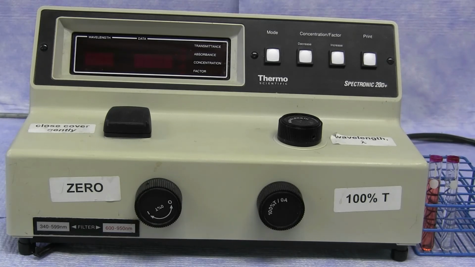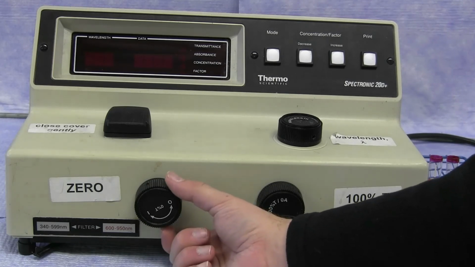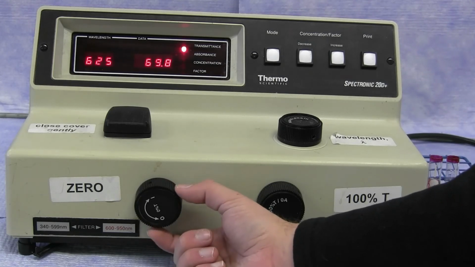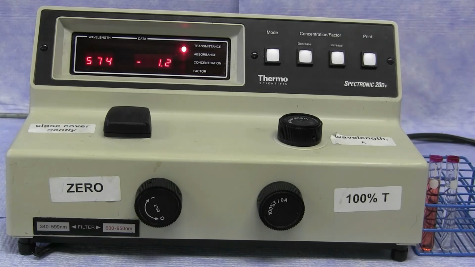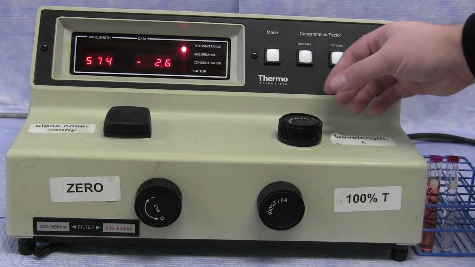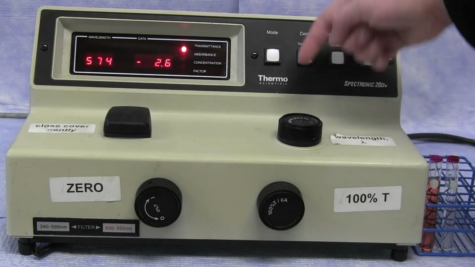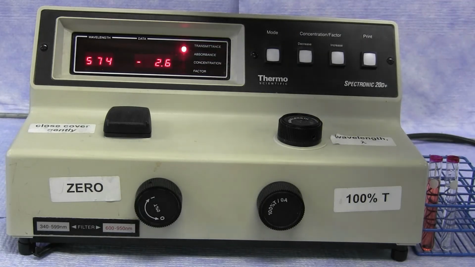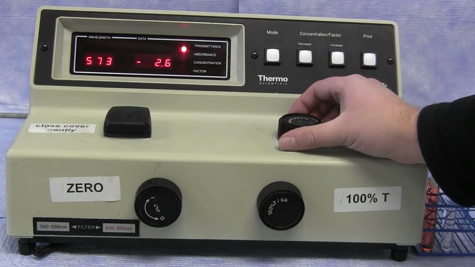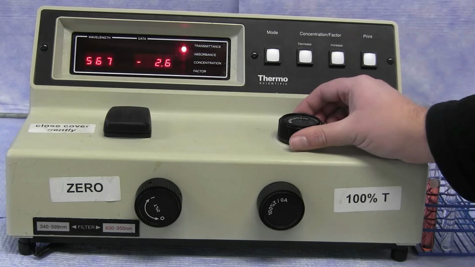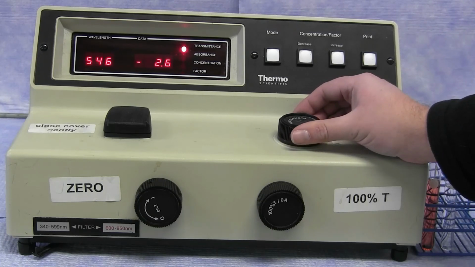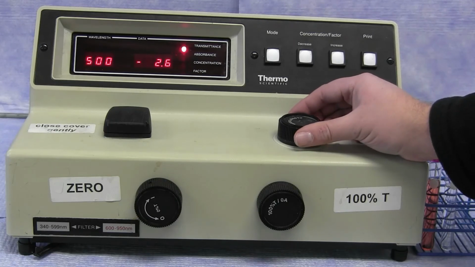Operating and calibrating the Spectronic 20 is done with the 3 control knobs on the instrument. The left-hand knob is used to turn the power on to the instrument itself. The top control knob changes the wavelength of light being used to measure the absorbance and transmittance. At this point, I can adjust the wavelength to 480 nanometers.